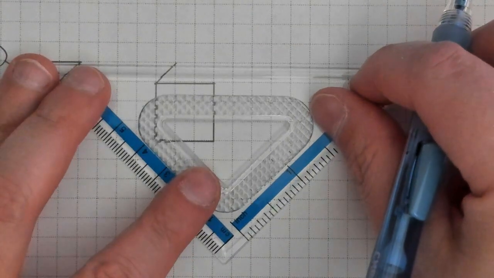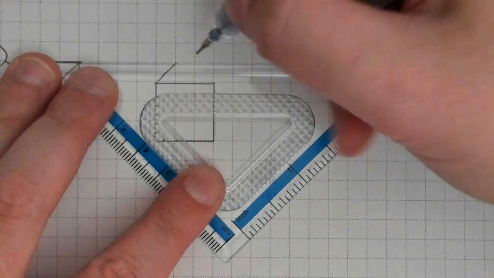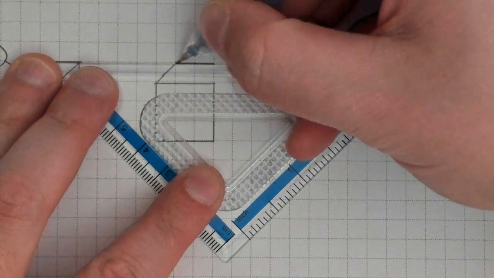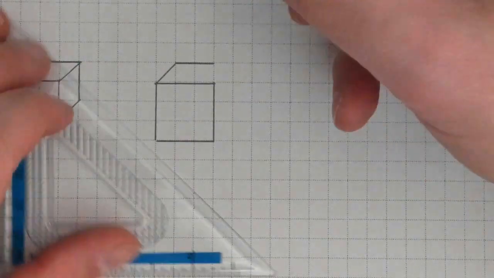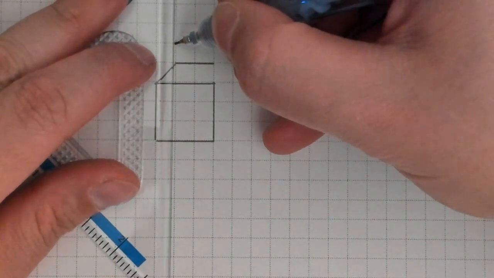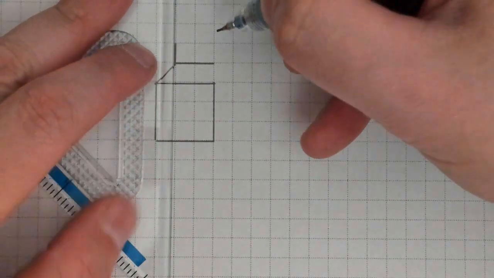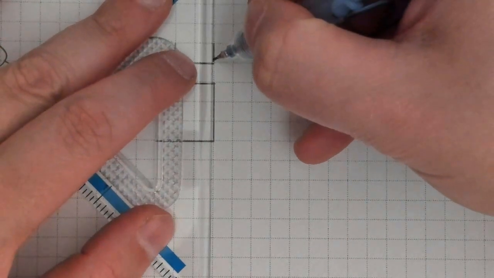And then we're going to draw a horizontal line off of that diagonal line. And that's going to go over 2. And it's going to go up 1 right here. And up 1 right here.